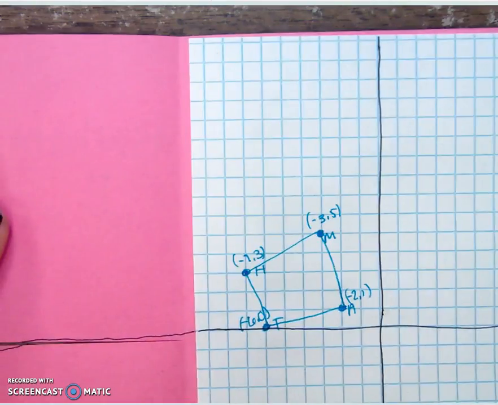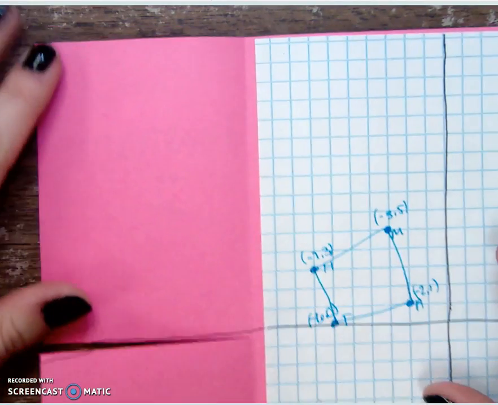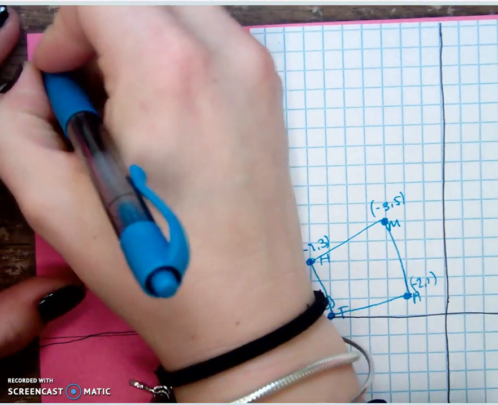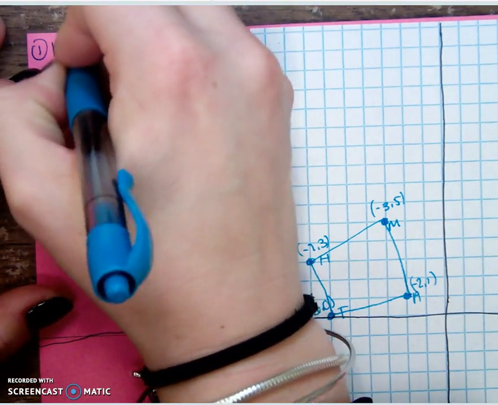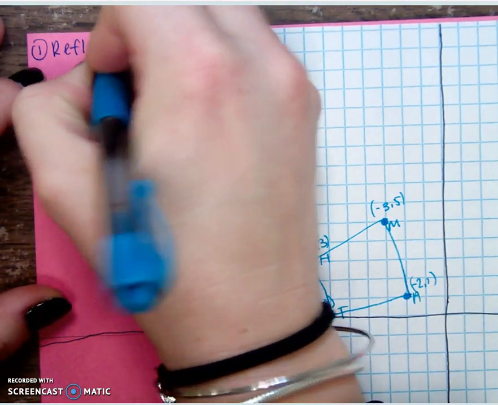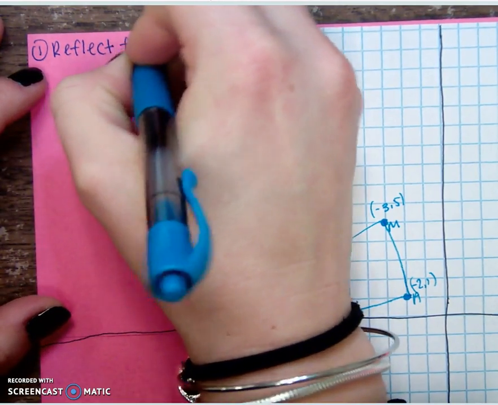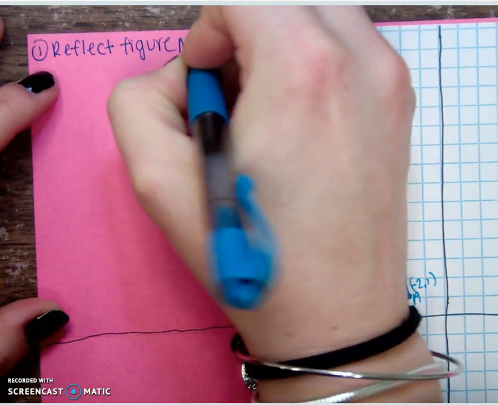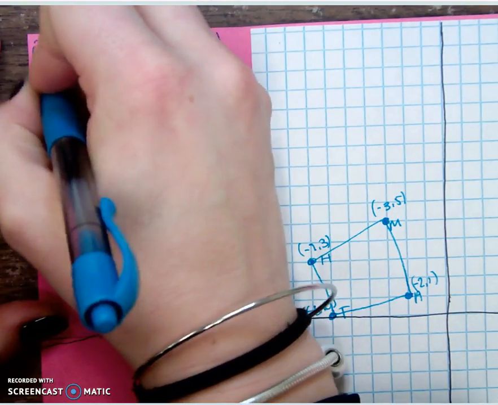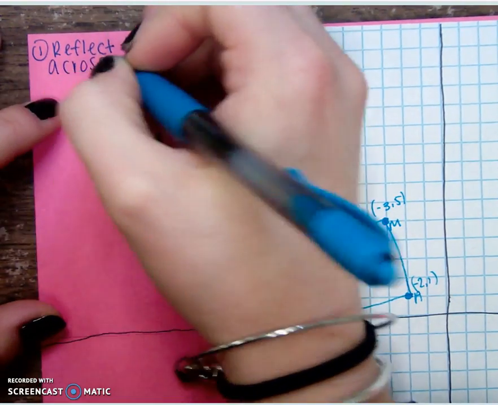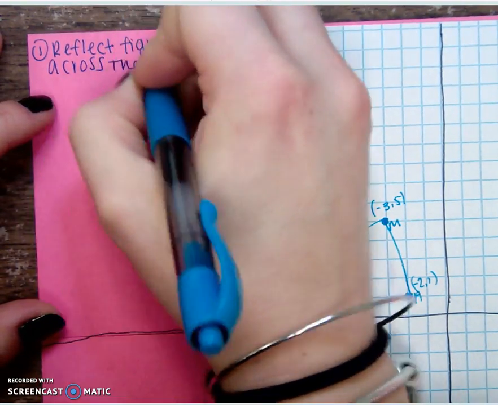And what I'm going to ask you to do, the first thing that I want you to do is reflect. Go ahead and copy this down. Reflect figure M-A-T-H across the y-axis.